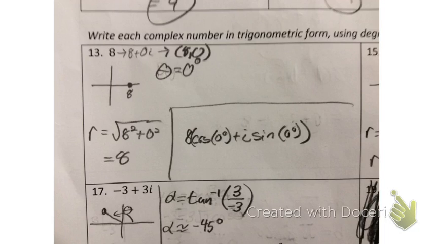So it's just 8 times cosine 0 plus i times sine of 0. You can tell it's 0 by drawing a picture. And that's why I drew a picture. And that's why I always tell you to draw a picture, because that picture would show you that it's right here, which means it has no movement. Because theta is basically how far away from 0 is it, and it's right at 0. Okay, does that make sense? Good. Other questions? Yeah.